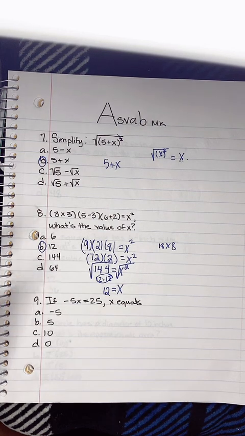I also tell all my students that are trying to pass the ASVAB, you have to have this memorized.